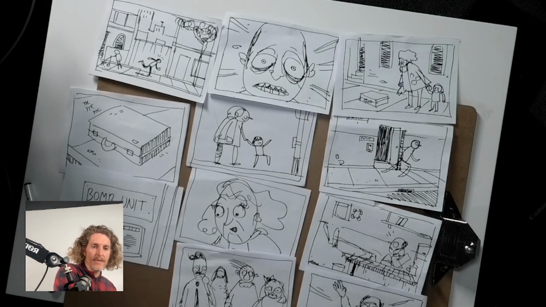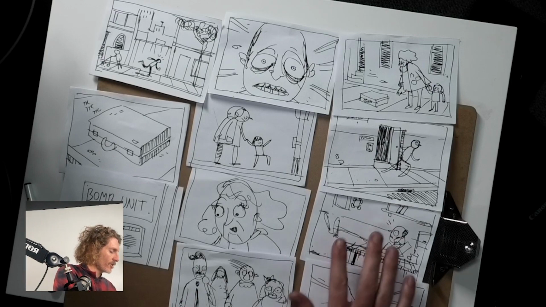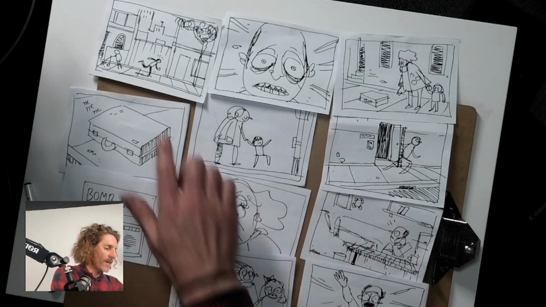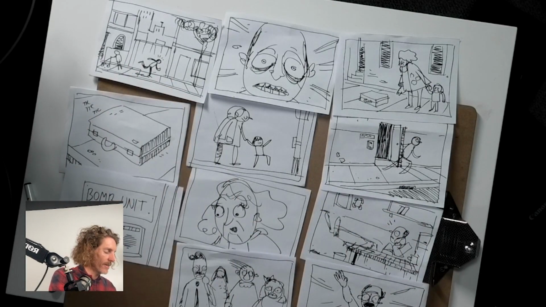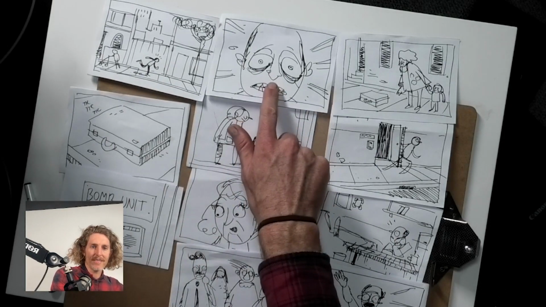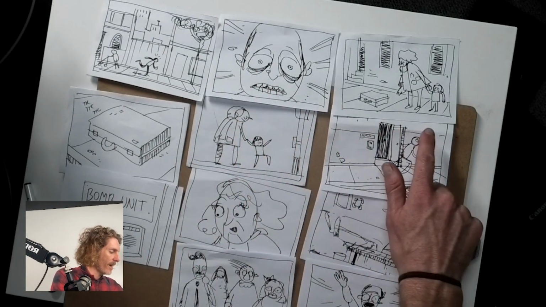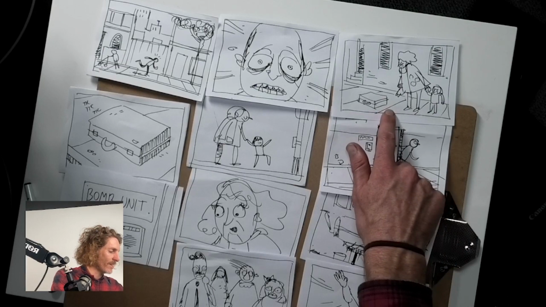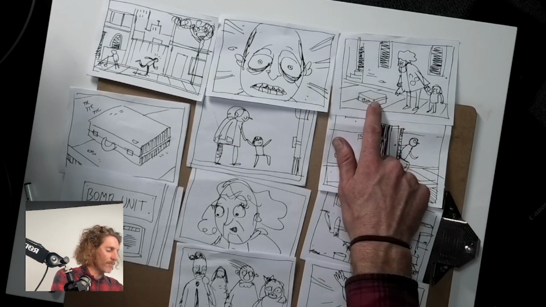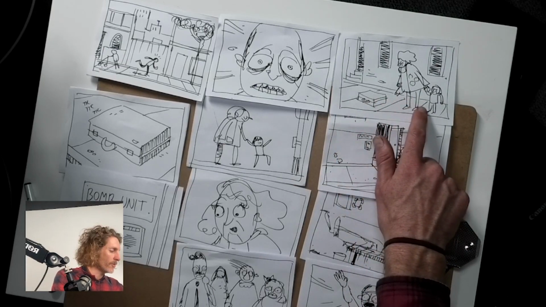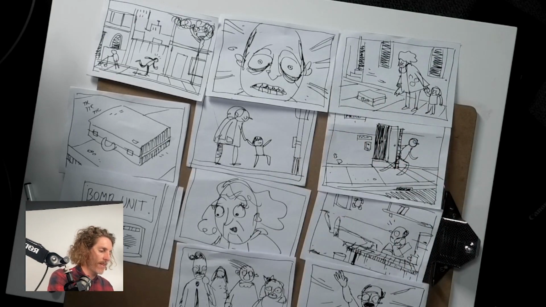So I want a single image that shows the kinetic body language of this guy running, something about this expression. I want the relationship between the suitcase, this proximity between the vulnerable citizens and the suitcase.